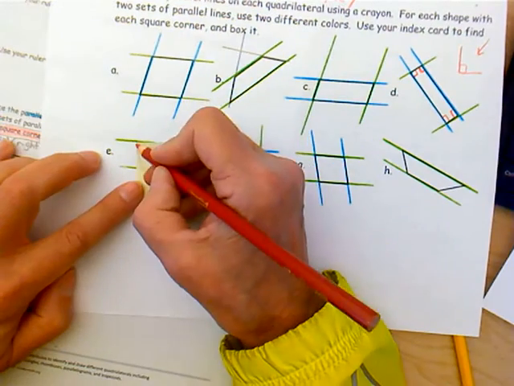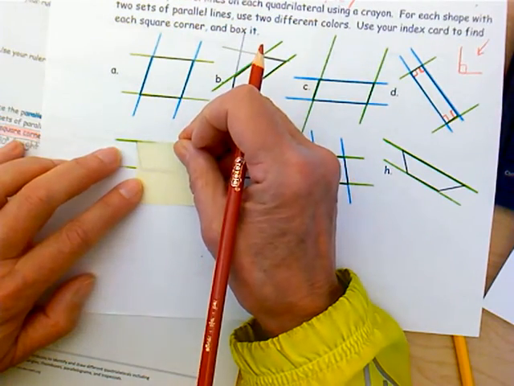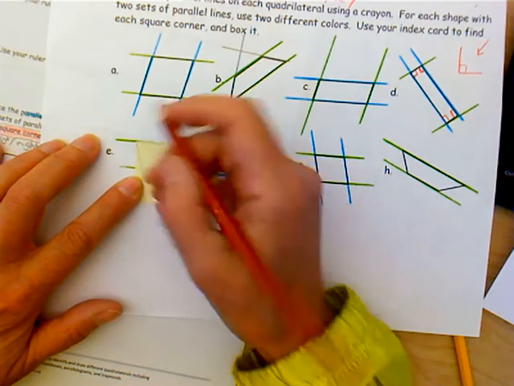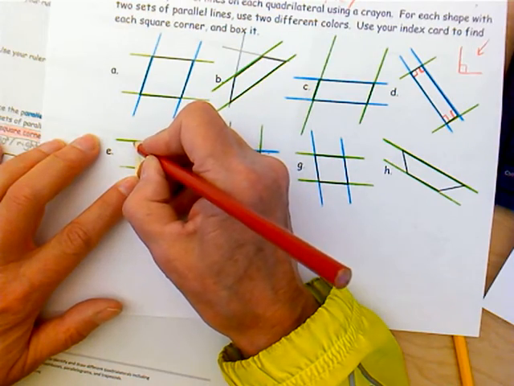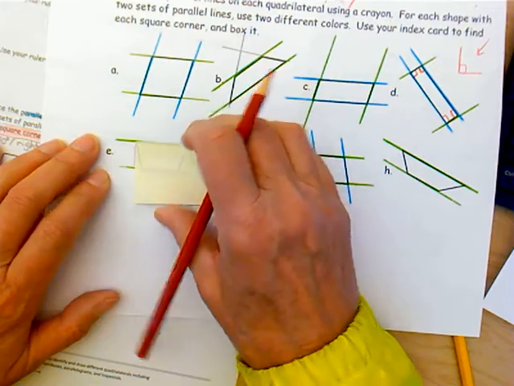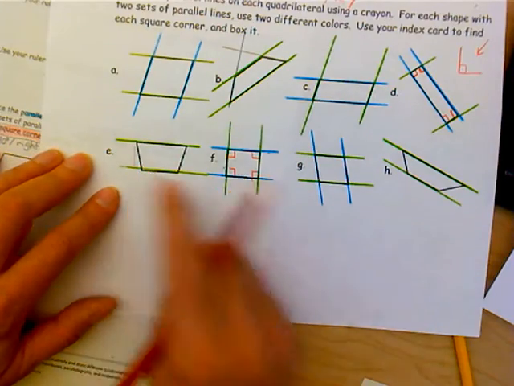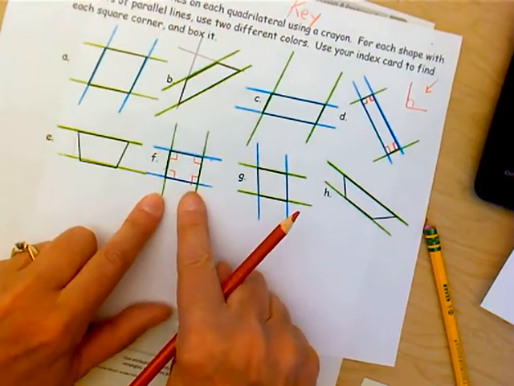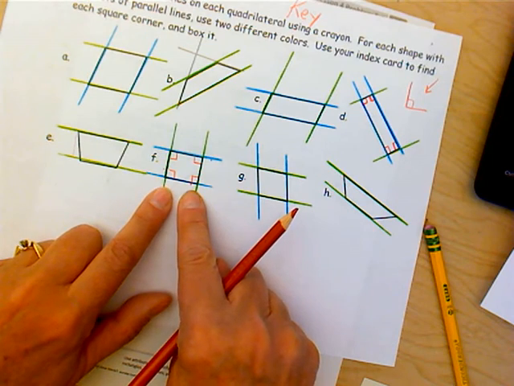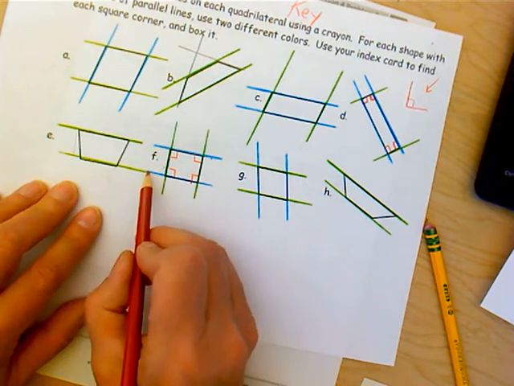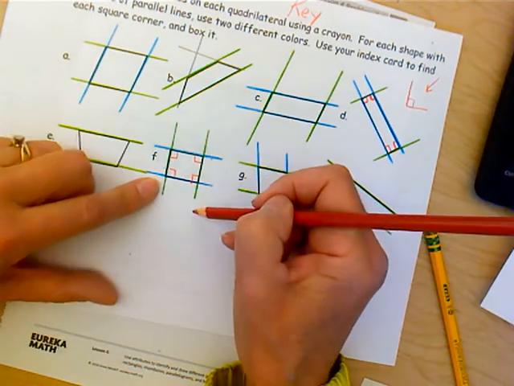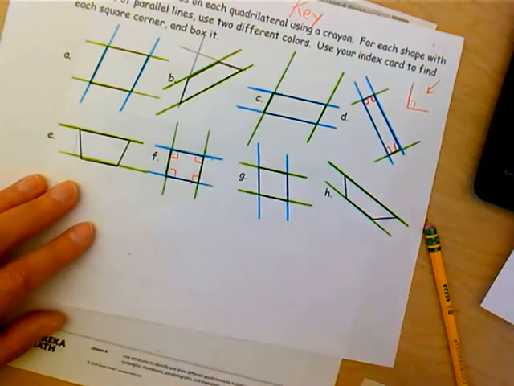I can see right straight through there that it is not a square corner. If it was a square corner, it would come right down here. And it does not, so I can see that it is not a right angle. Now here we have a lovely little square. Look at that beautiful square. Isn't that fun? It has two sets of parallel lines, 2 green that are parallel and 2 blue that are parallel.